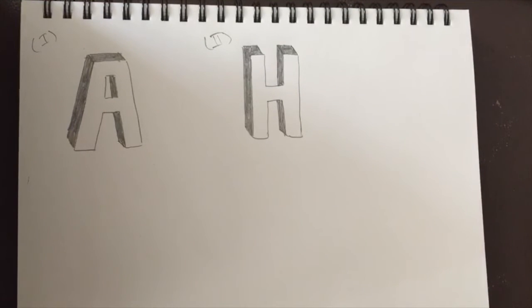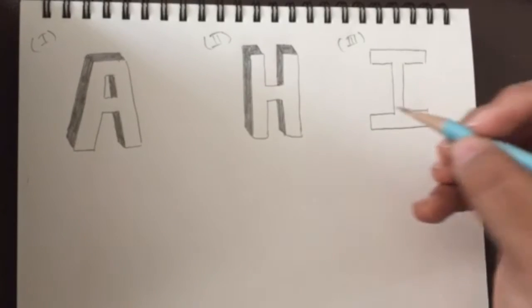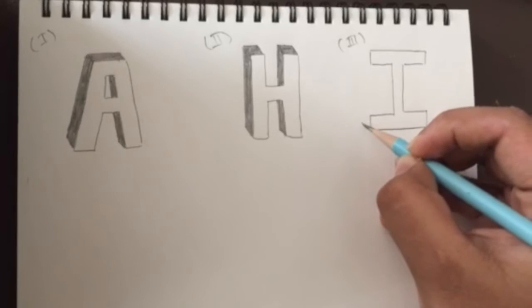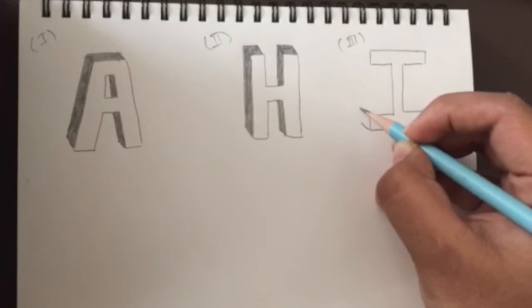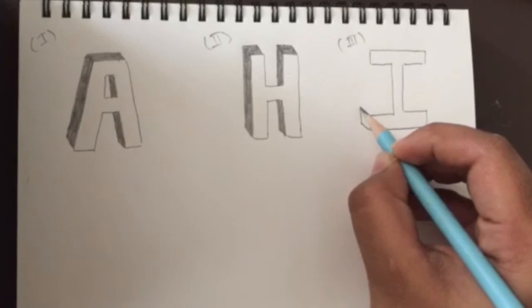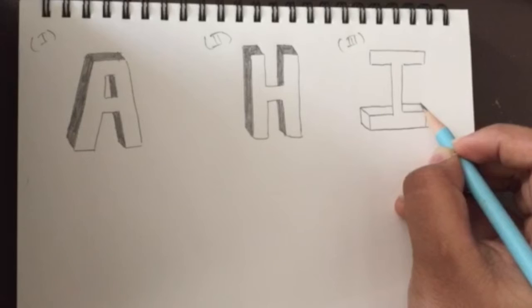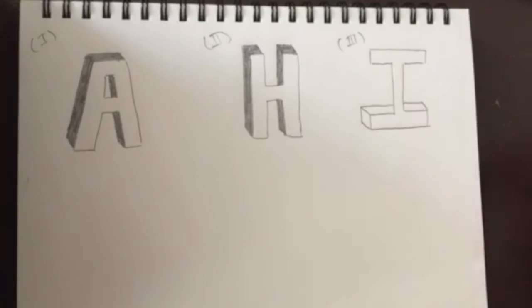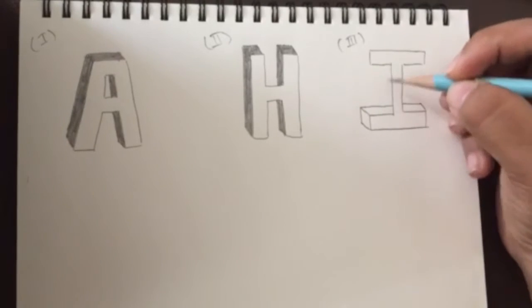So the third letter is the letter I. First, we'll be making the body of the capital letter I. After that, we'll be drawing its shadow. So one diagonal line parallel to this, and we'll join these two. Then from this point to this point, we'll be drawing a line. Then the same way for the other side, just till here, and then a diagonal line. Then it will be going up, so from here till here.